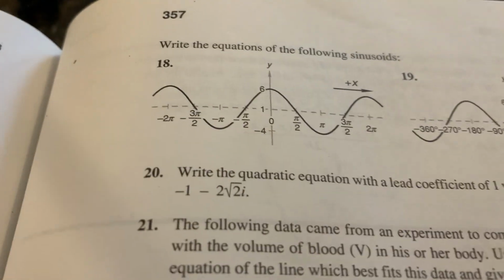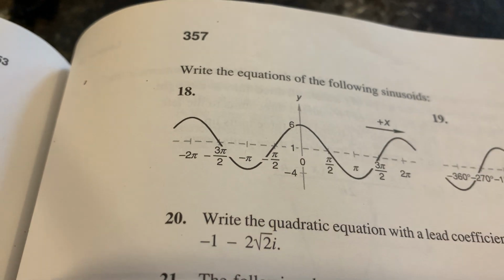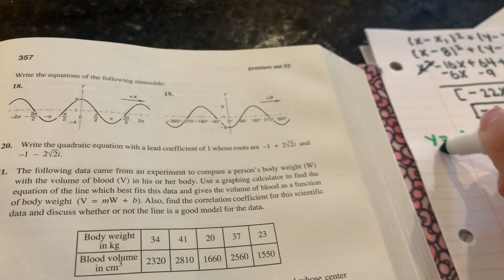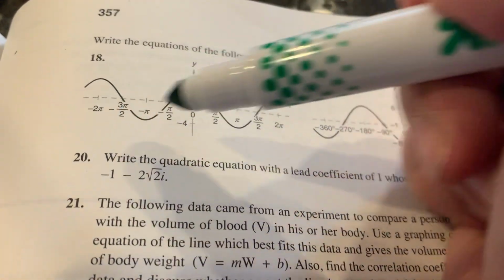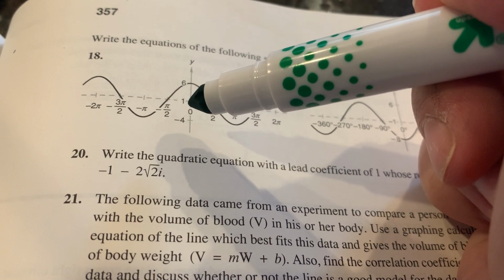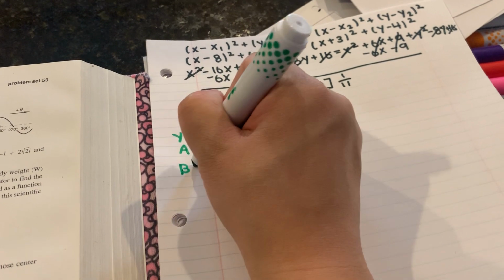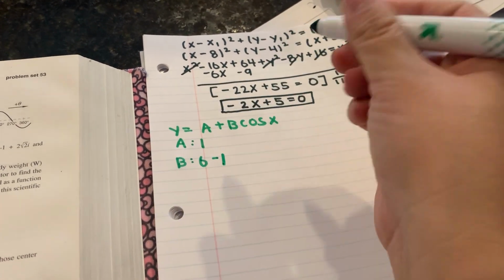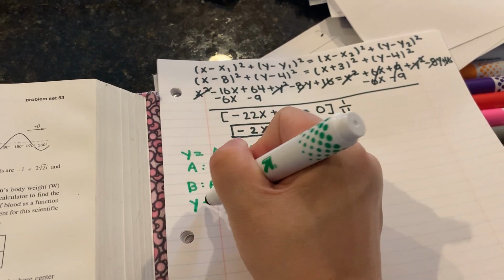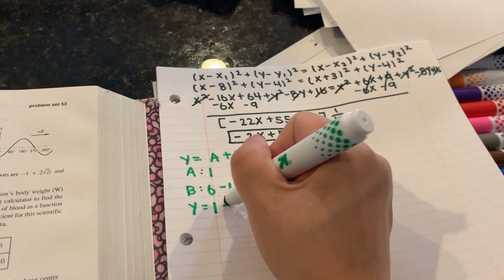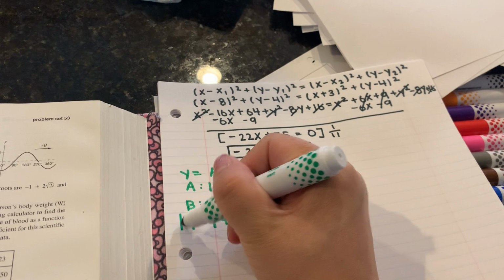Now your a is going to be your middle value. So in this case, our middle value is going to be 1. So my a is equal to 1. My b is my amplitude, so the difference between the top and the middle value. Difference means we subtract. So for b, you'd have 6 minus 1, which would give us 5. So my answer is going to be y = a, which is my midline, plus b, which is 5 cos(x), and that would be your answer.